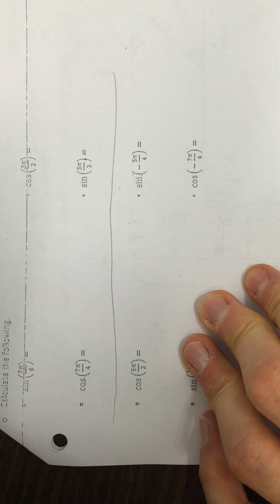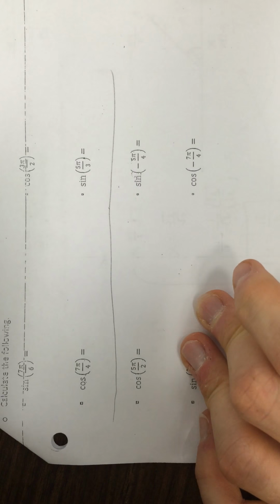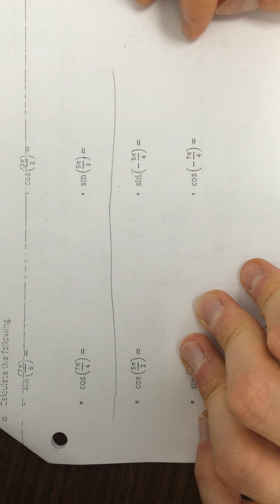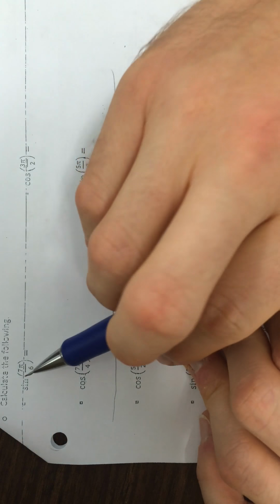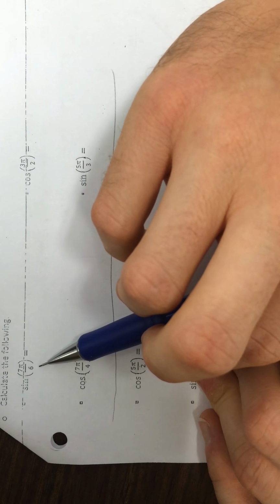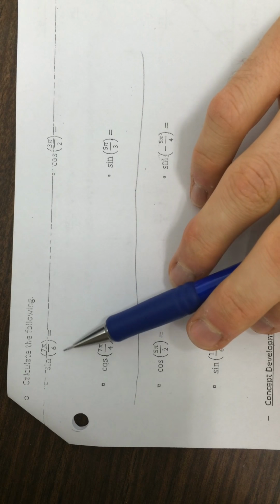So if you want to look at your unit circle, hopefully you filled that out. Maybe you have it by your side. Your big circle with all of the radians and degrees and the coordinate points. But what we do is you look at the reference angle, 7 pi over 6, on our unit circle. So we find that on our unit circle.